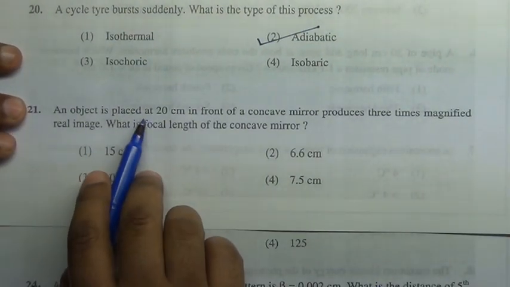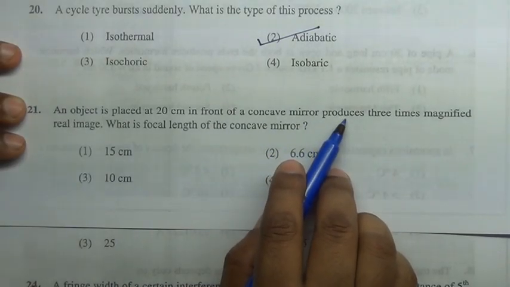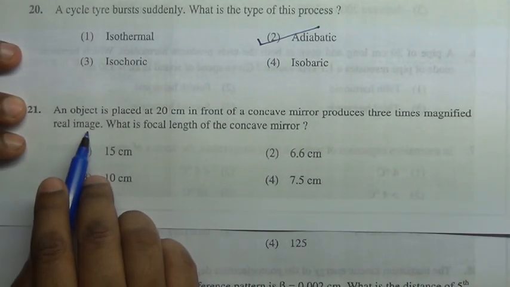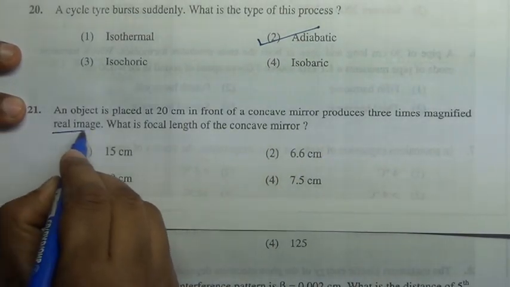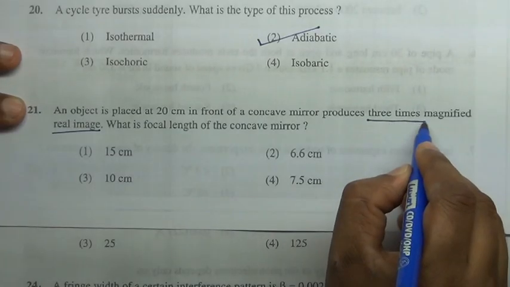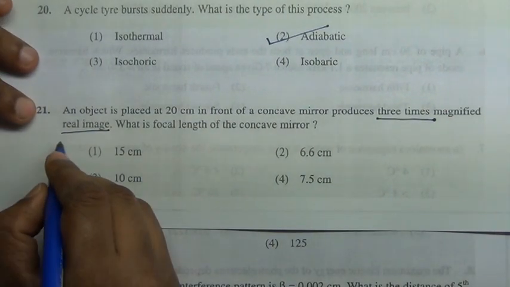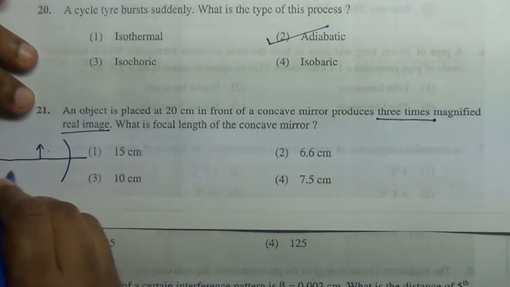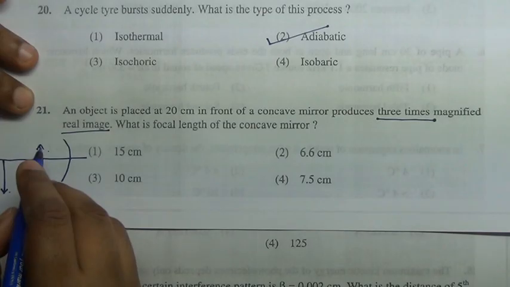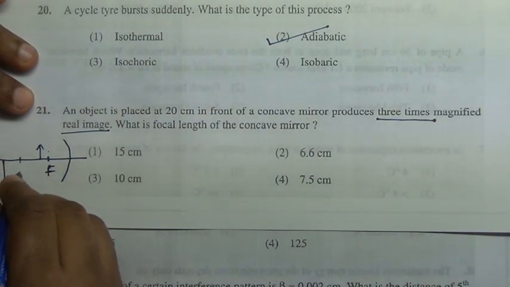An object is placed at 20 cm from a concave mirror, produces a 3 times magnified real image. What is the focal length of the concave mirror? See, it's a real image, magnification is 3 times. We get this information. If this is a concave mirror, this is an object. For a magnified real image, the object should be between focus and the center of curvature.